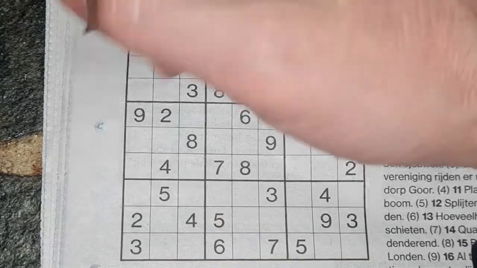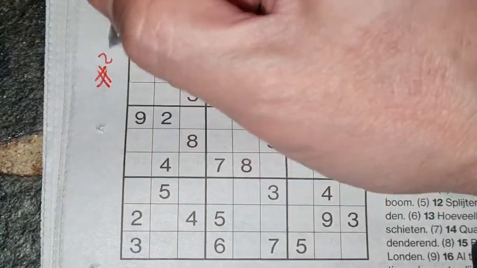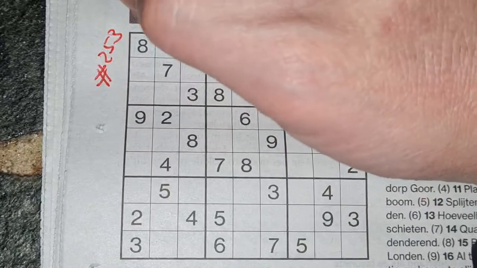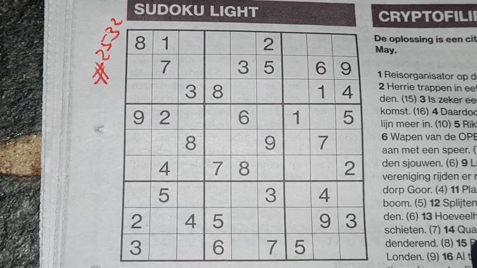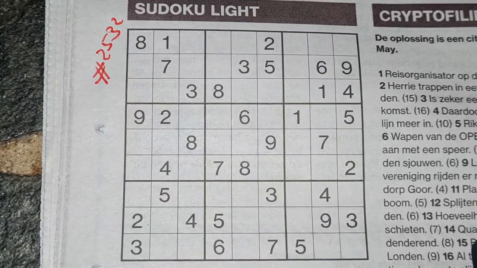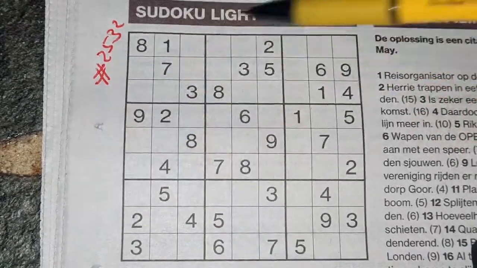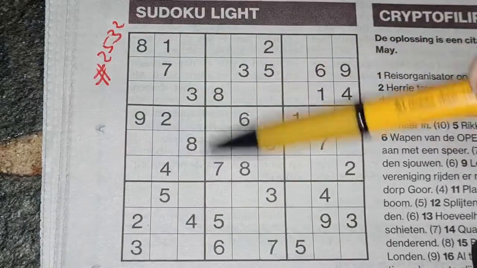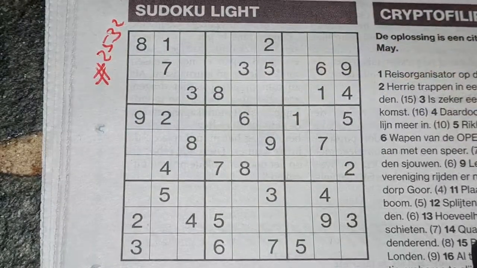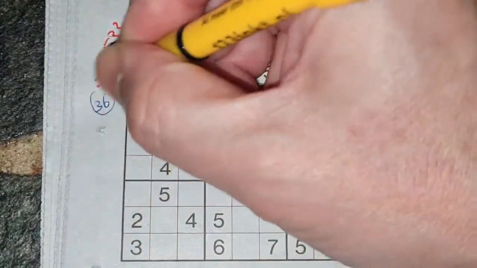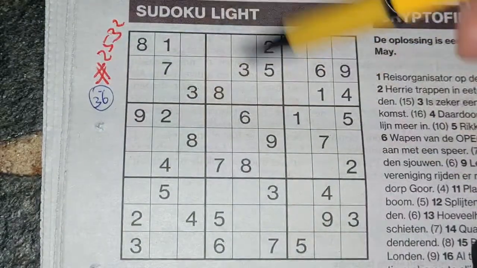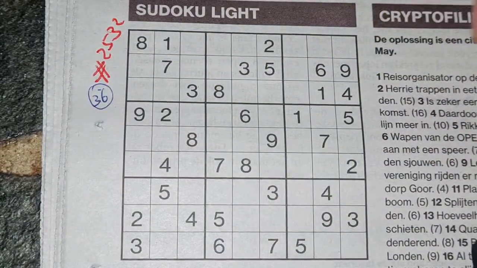And this one will be number 2532. And before I start, I always count the printed digits. Well, this one, each big square has 4 printed digits. So 9 times 4 is 36. There are 36 printed digits. Alright, so let's get started.